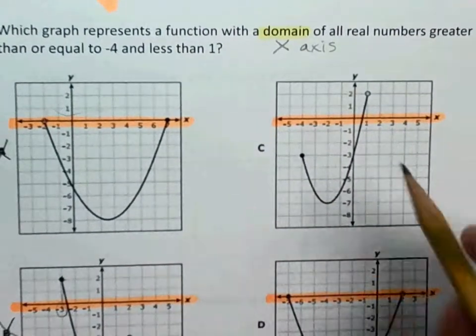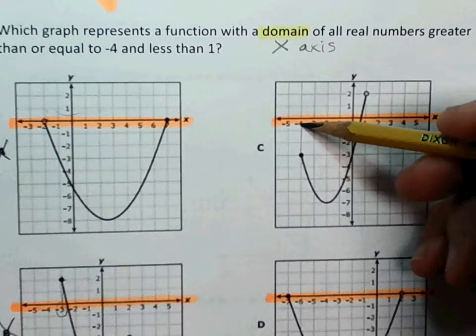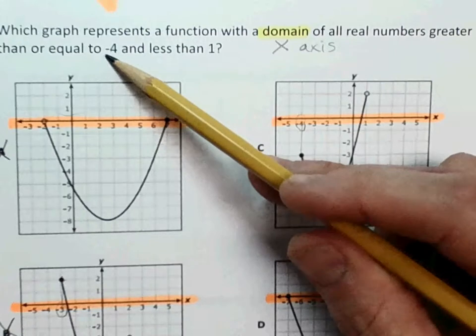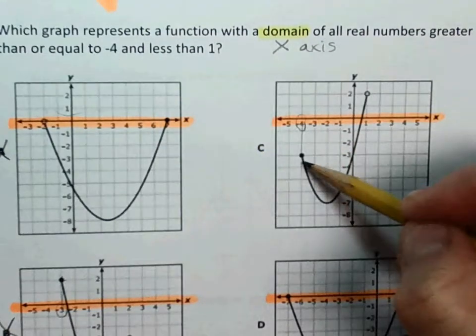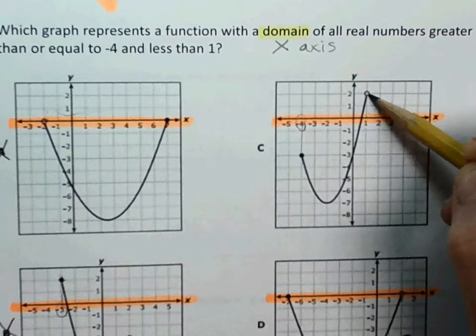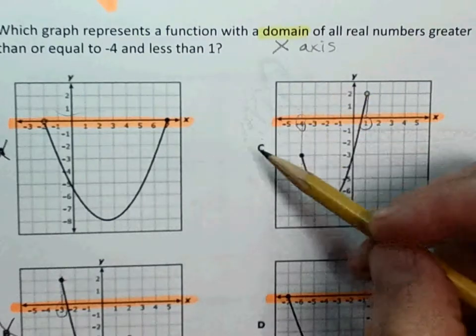How about C? If I come over here and go straight up, oh my goodness, I actually touch it equal to -4. Closed dot means that I'm equal. And let's check out the 1. So if I come over to this graph right here and drop it down, I have an open circle at 1. That means I'm simply less than 1. I think we have a winner.